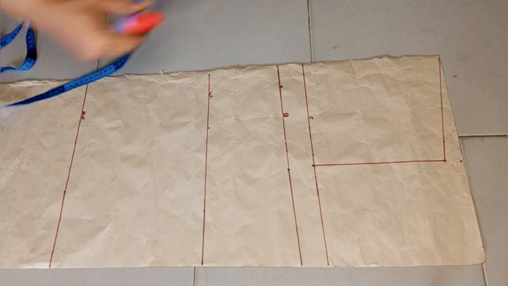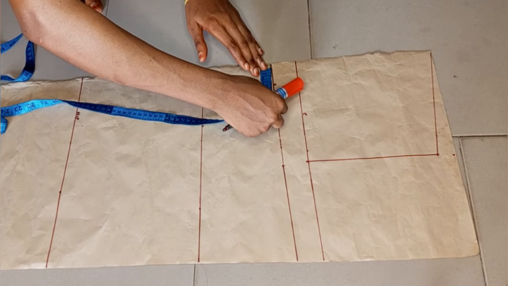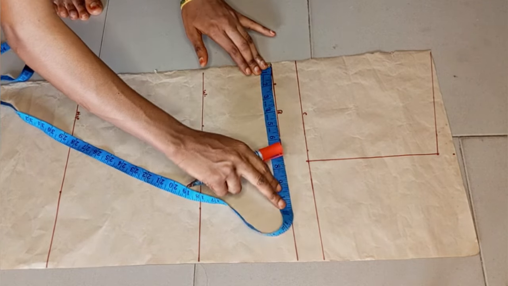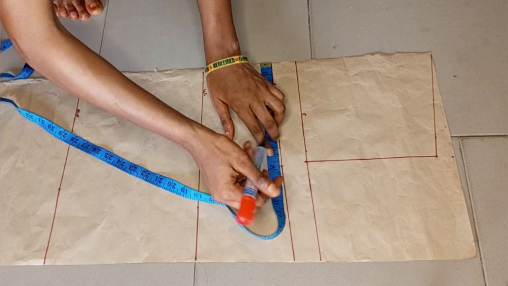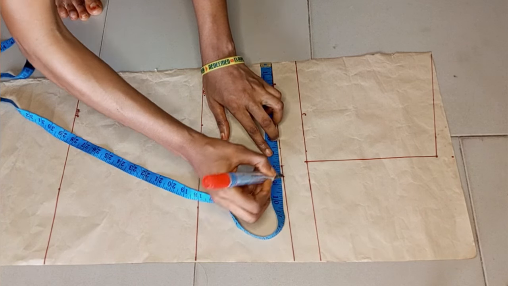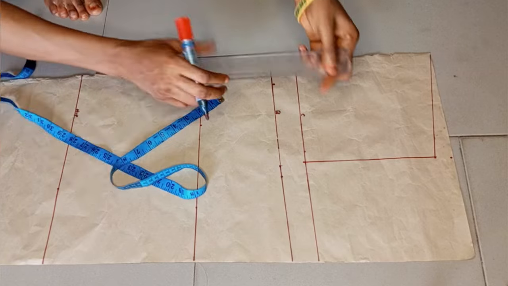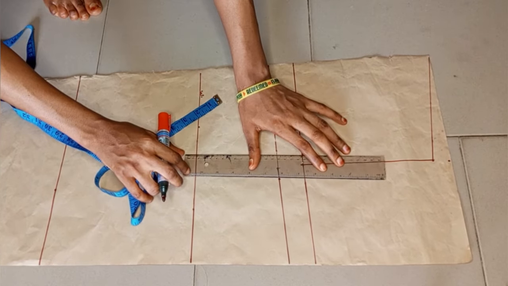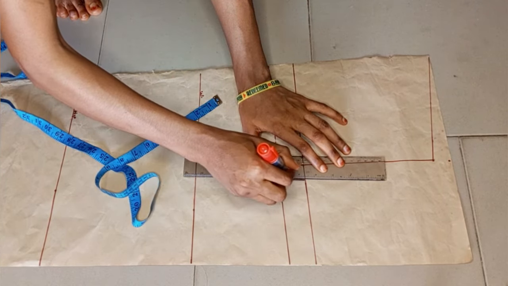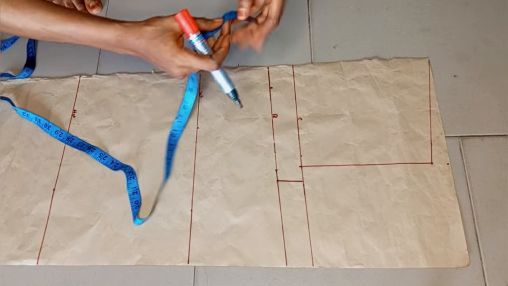So I'll go ahead and input my round measurement. My bust divided by 4 is 8.5. I'm going to mark it on the bust line here and I'm going to extend the point all the way to the chest line. So I'm going to take my tape.